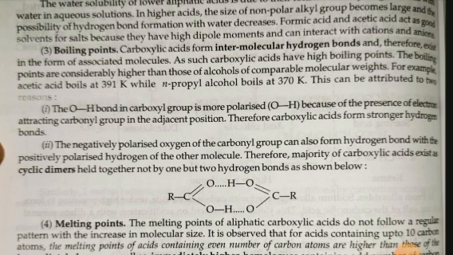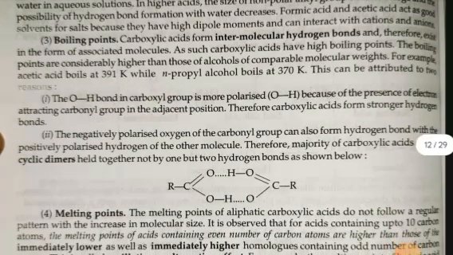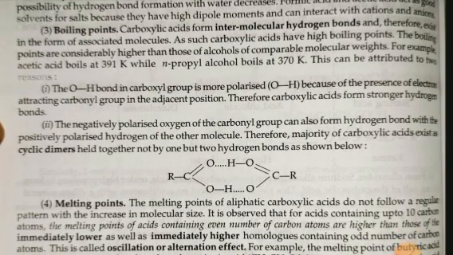Third is boiling point. Carboxylic acids form intermolecular hydrogen bonds and therefore exist in the form of associated molecules. As such, carboxylic acids have high boiling points. The boiling points are considerably higher than those of the alcohols of comparable molecular weight. For instance, acetic acid boils at 391 Kelvin whereas n-propyl alcohol boils at 370 Kelvin. This can be attributed to two reasons.